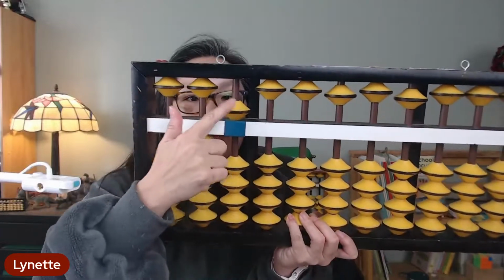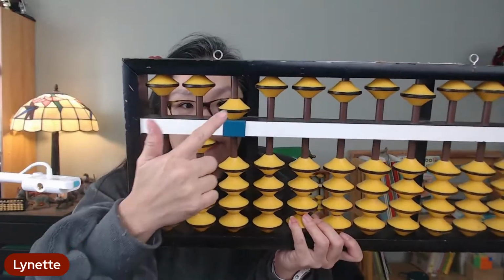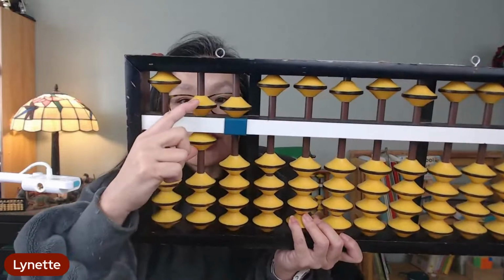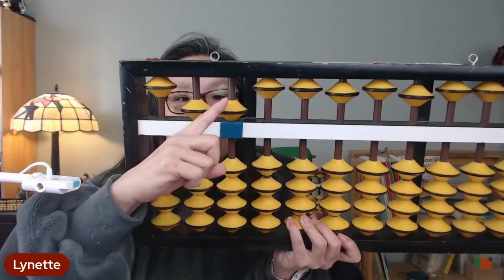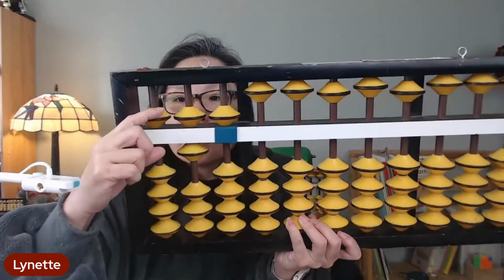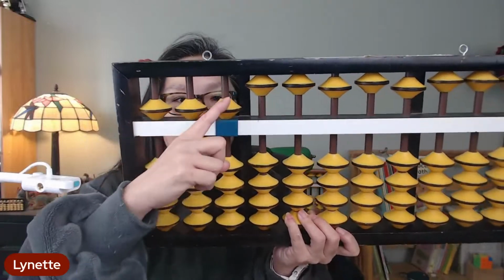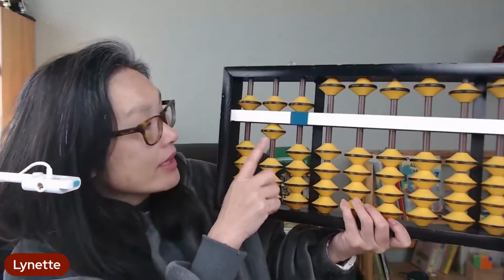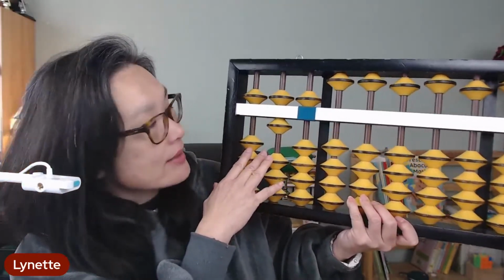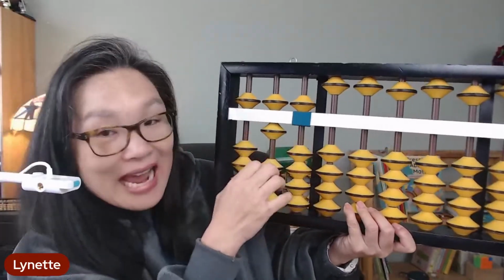Remember, 5 will always be the top bead. So we have 15. We could do this, right? What is this number? This is 65, right? Or we have 565. So that's how we read the abacus. Once they know how to read the abacus, then we can actually start doing adding and subtracting.